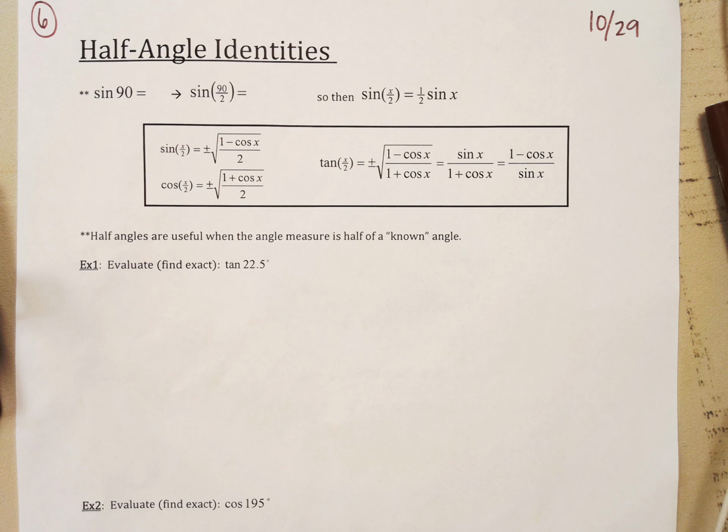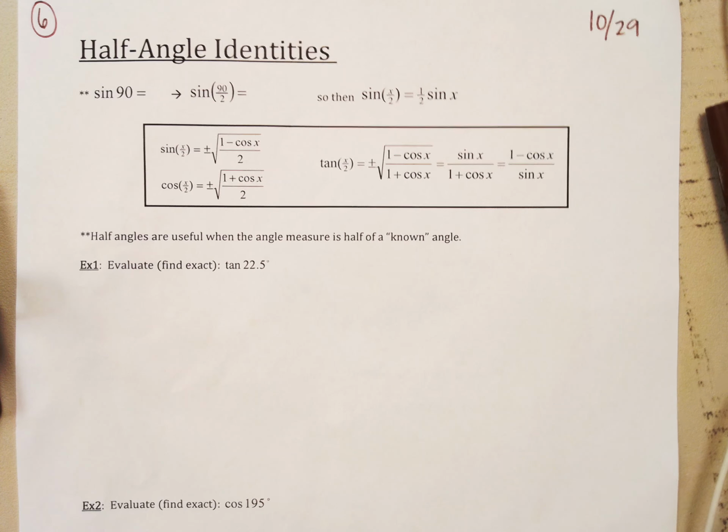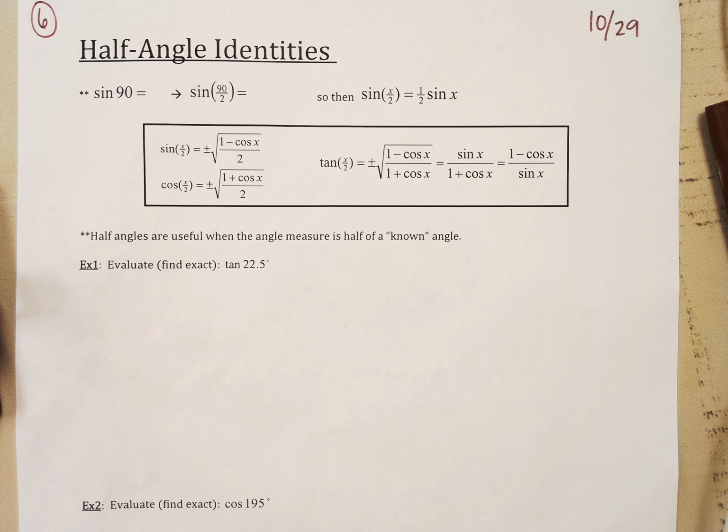Okay, this is the last lesson of this chapter, and we have yet another set of identities. You knew this was coming because we did the double angle, and then we did the sum and difference, and then the double angle, and then the other part on that half sheet that you have is half angle identities.